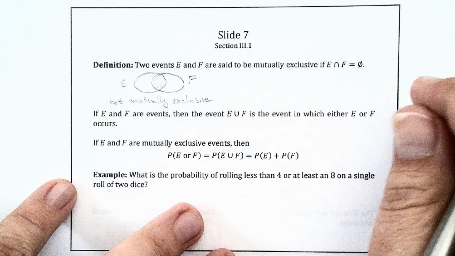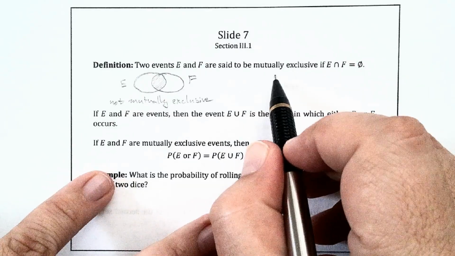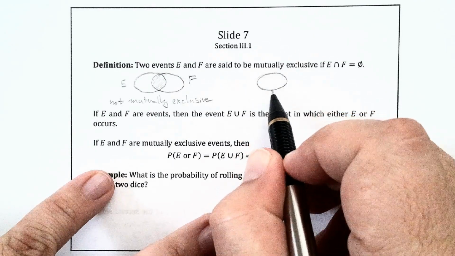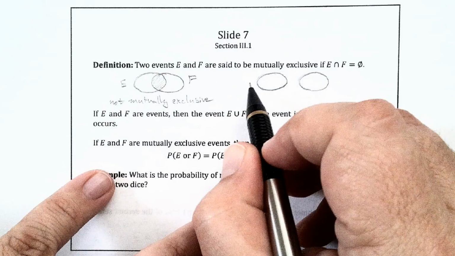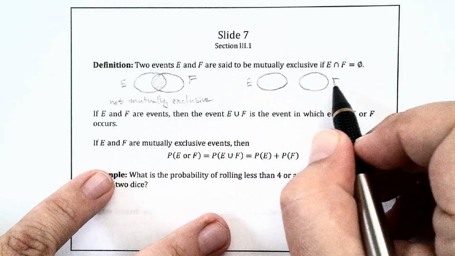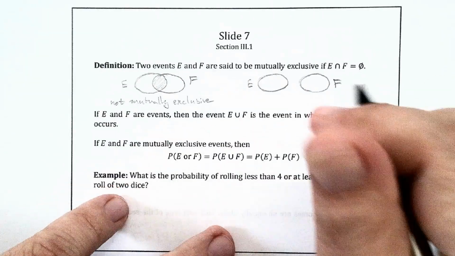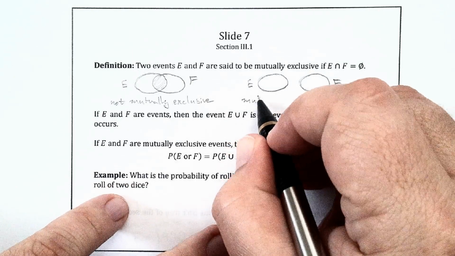On the other hand, you could have a pair of events that don't overlap. And if they don't overlap, they are mutually exclusive.